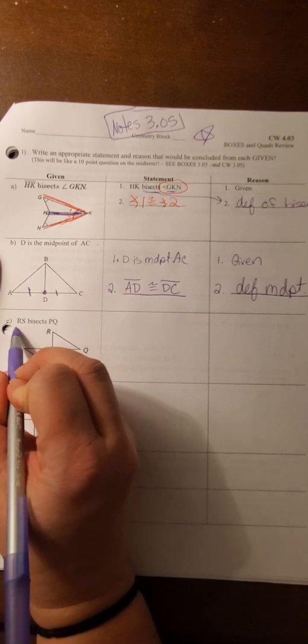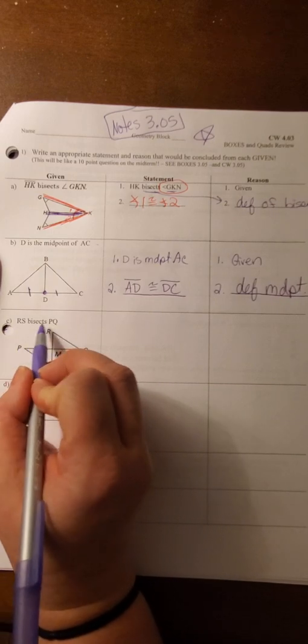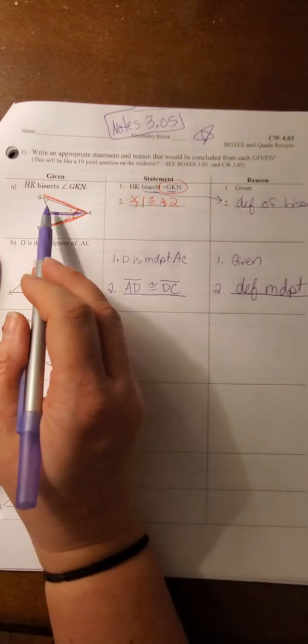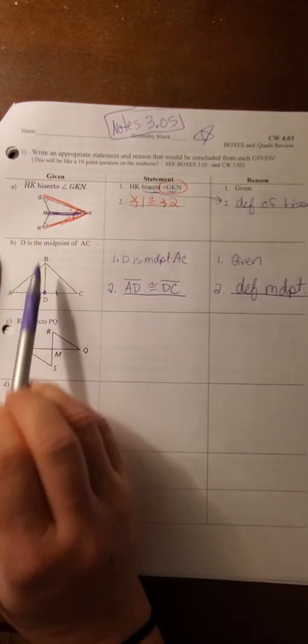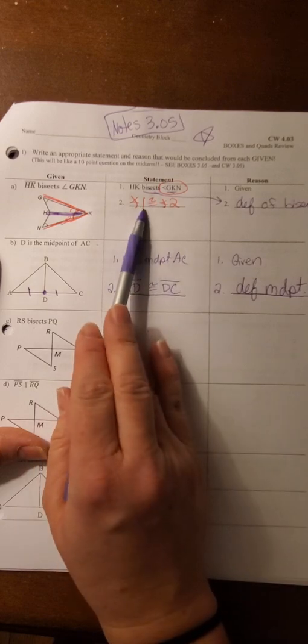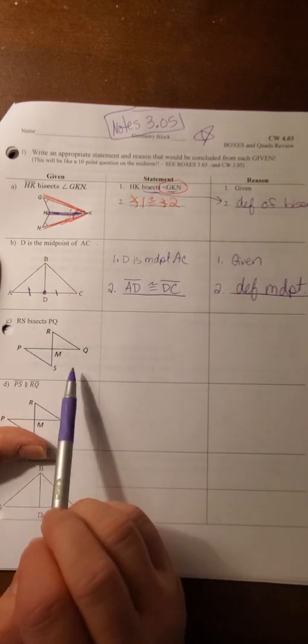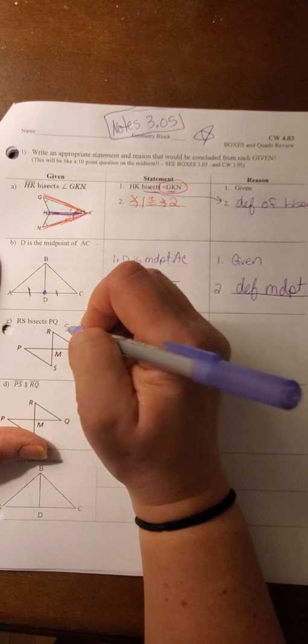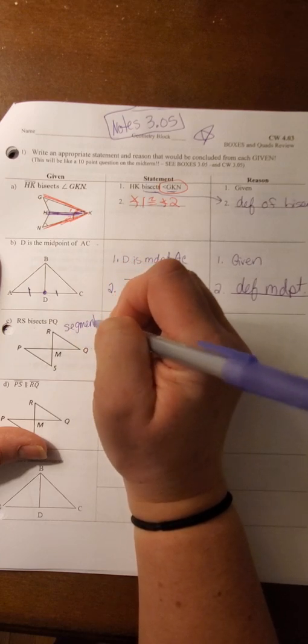Here we have segment RS bisects segment RQ. Not to be confused with an angle bisector. We have bisects again, okay? But here we formed equal and congruent angles. This diagram, we're going to form equal segments.